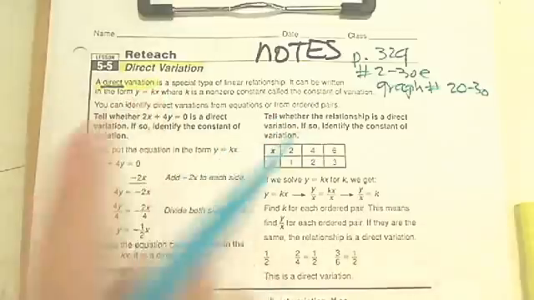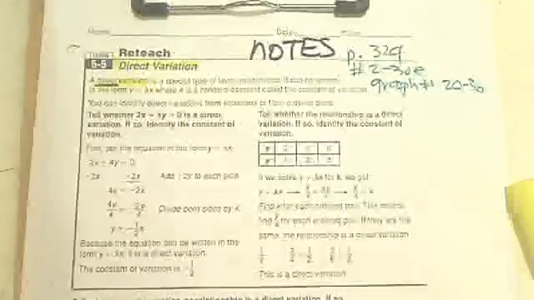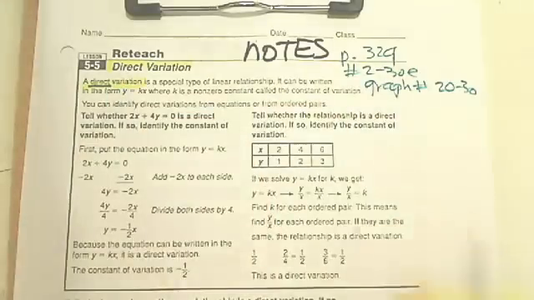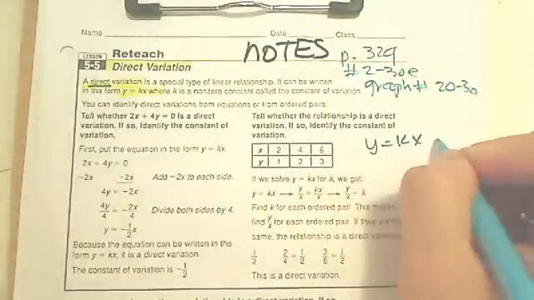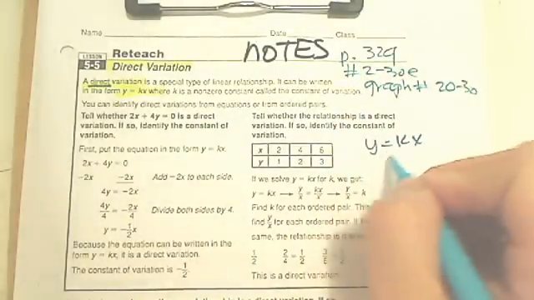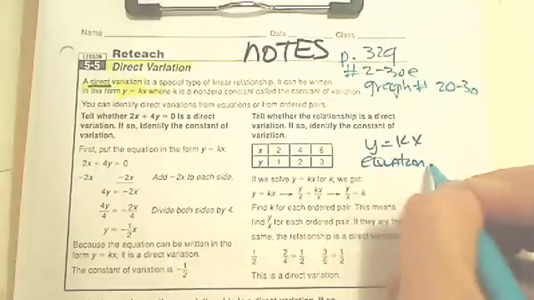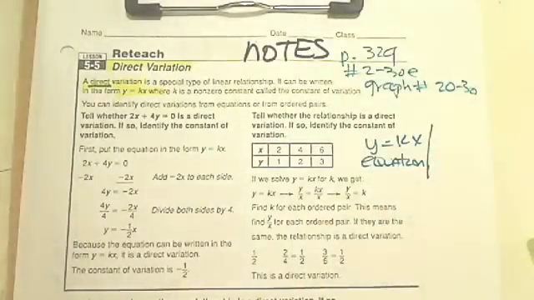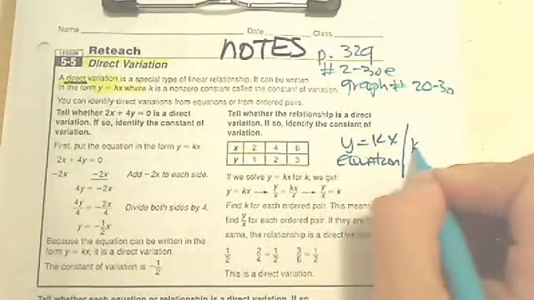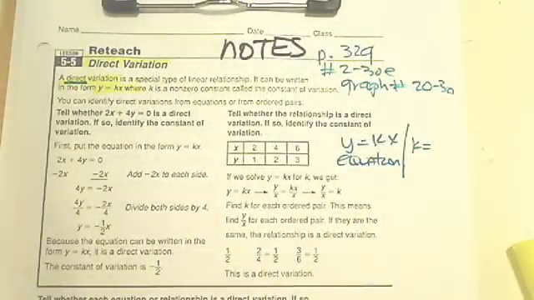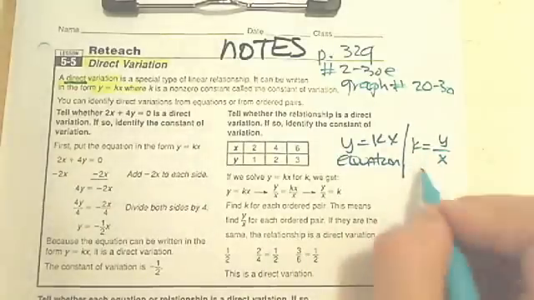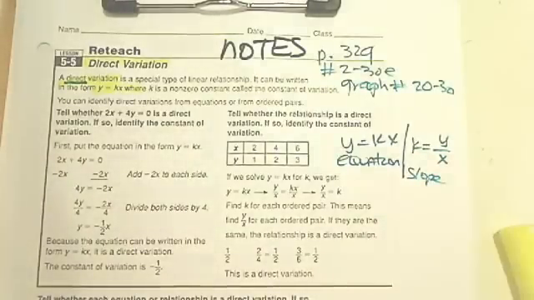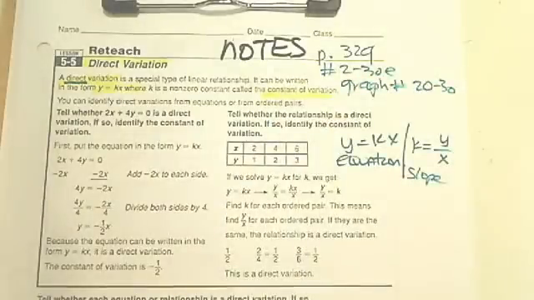So direct variation. There are 2 ways to think about direct variation. The formula right here can be written as y equals kx. This is the equation. What does this solve for? Slope. What is slope? The change in what over the change in what? Change in y divided by the change in x, or y divided by x. This is the slope. Or sometimes we'll refer to this as the constant of variation.